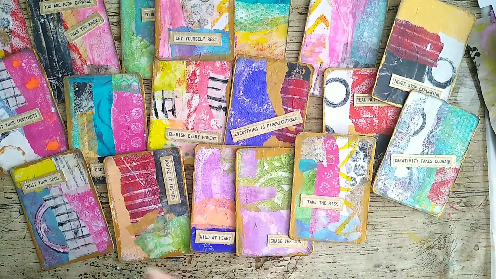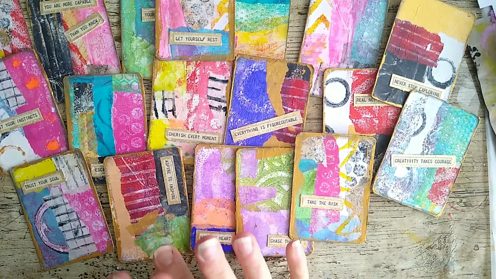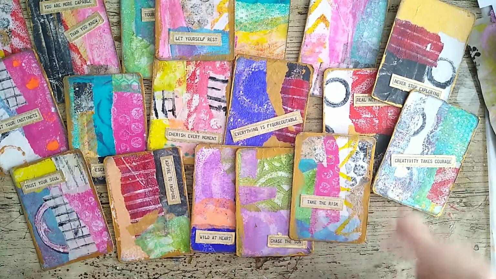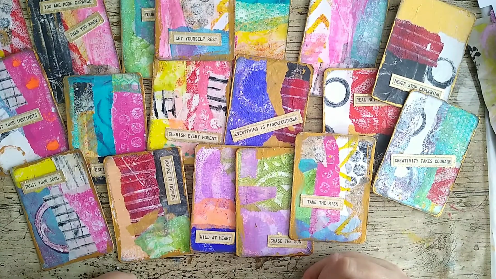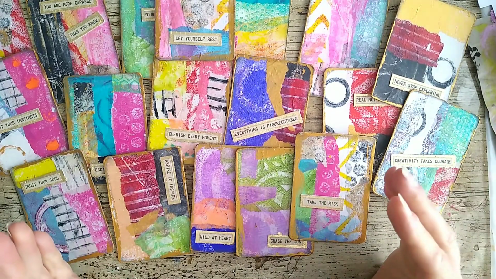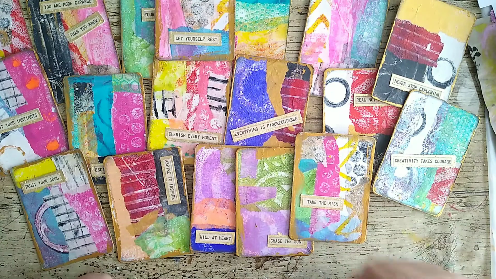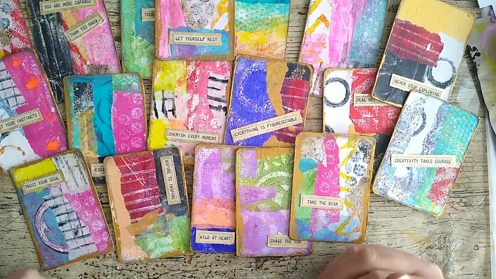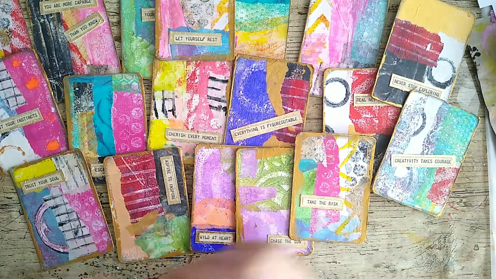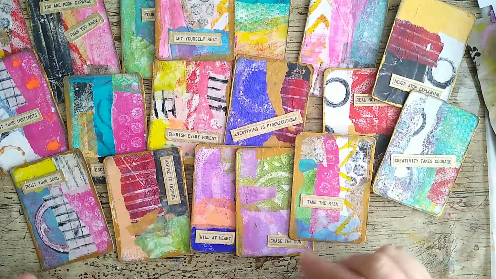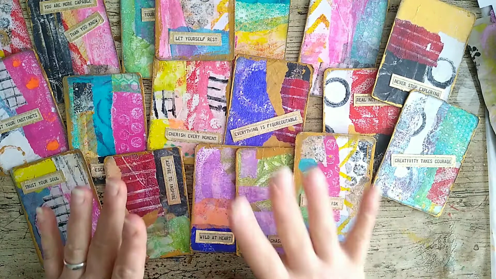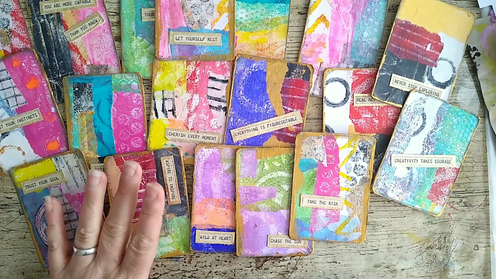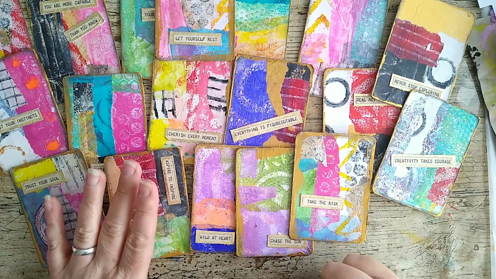That's my plan. So if you're interested in joining the swap, I'm going to leave information in the description box, so do have a look at that. Get in contact with me. It's probably easier if you email me, because then at least I have your email address, and if you can't get hold of your swap partner or whatever, I can do it that way. So if you want to join, email me. My email is in the description box.